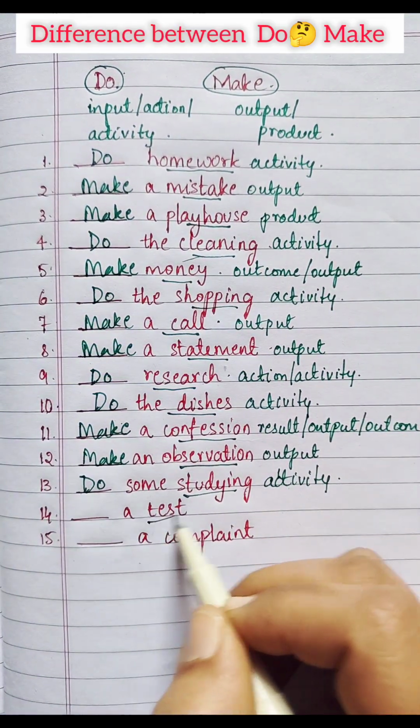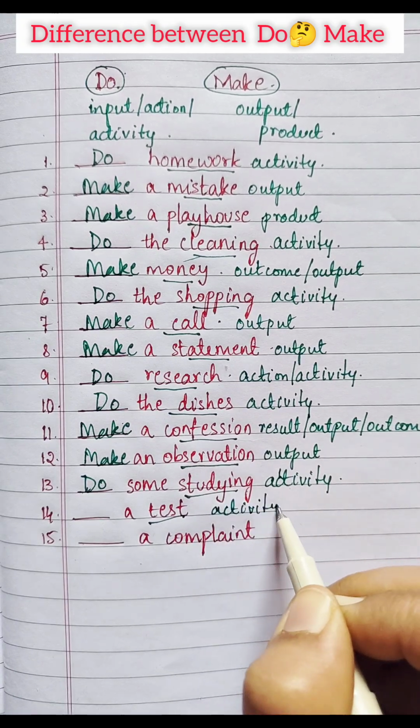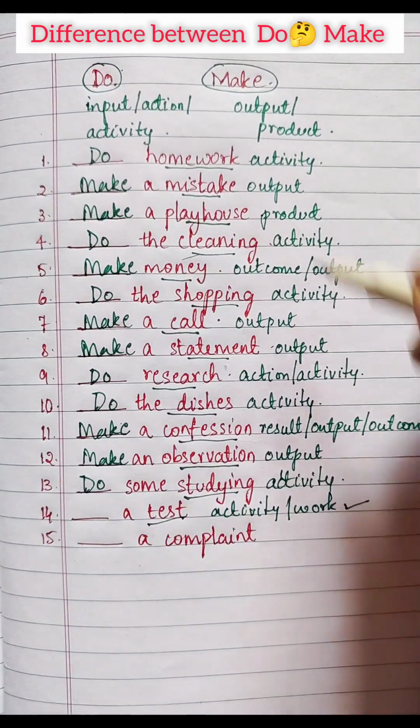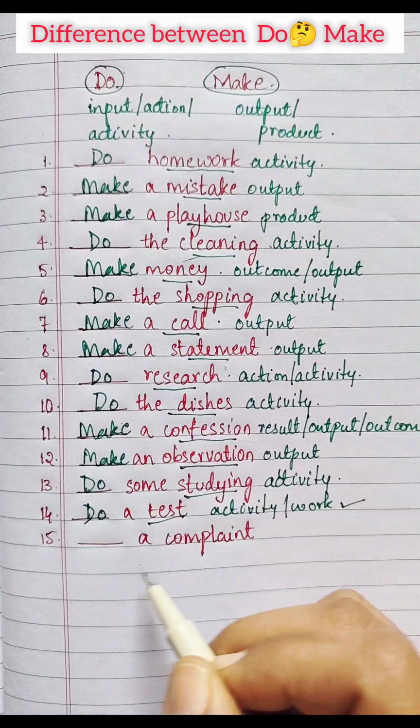Next, blank a test. A test is clearly an activity here where you need to work on something, right, in order to come up with some conclusion. So we write do a test.